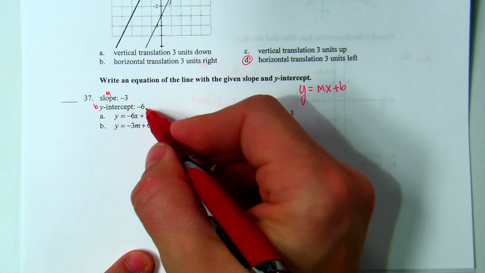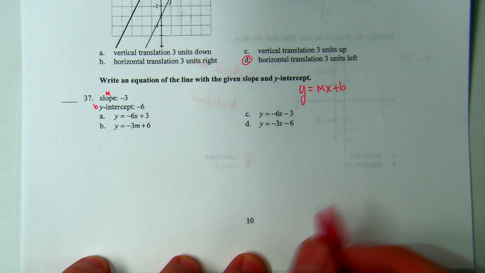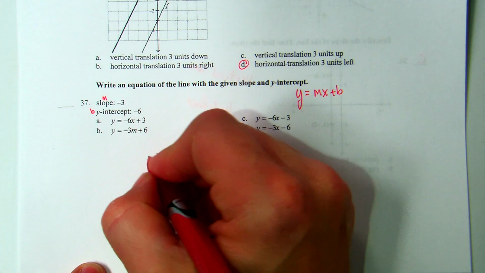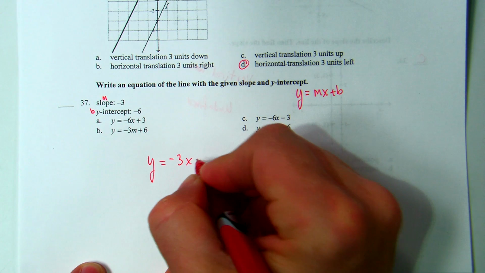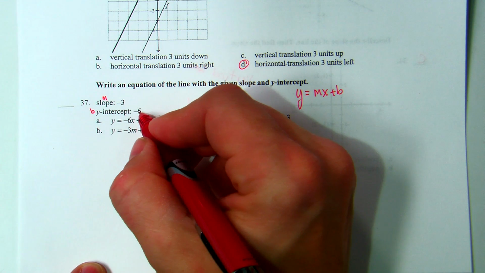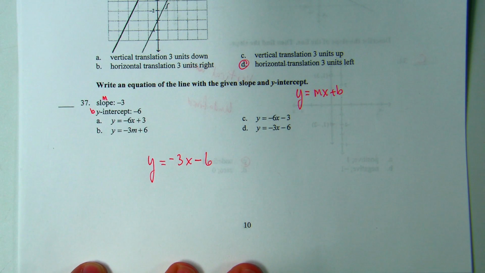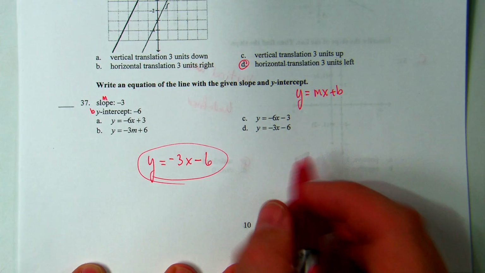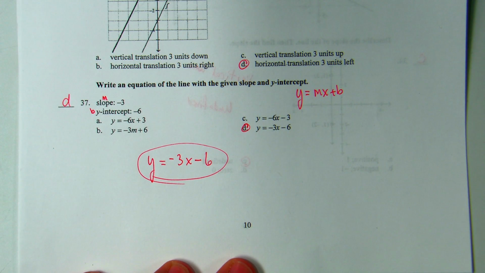So all we have to do is just drop these values into this form, and we've got the answer. So y is going to equal the slope, -3, times x, plus a -6, which means minus 6. So this is our answer, and D is the answer to 37.